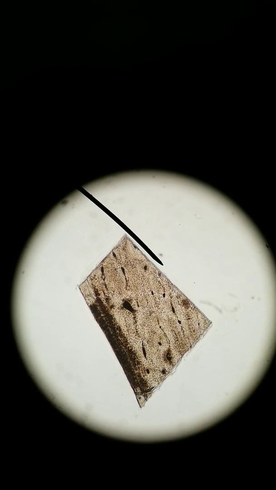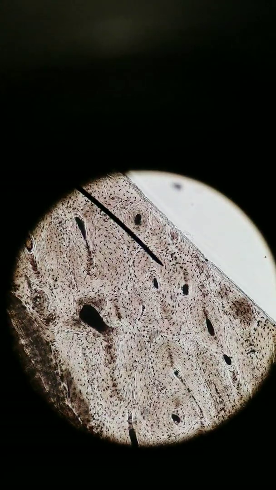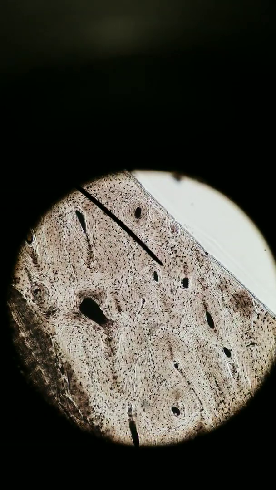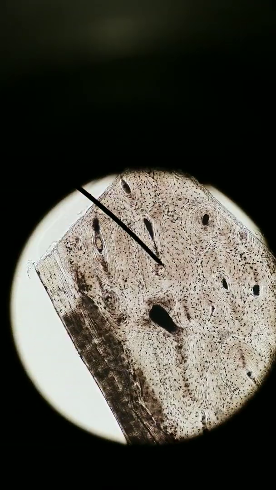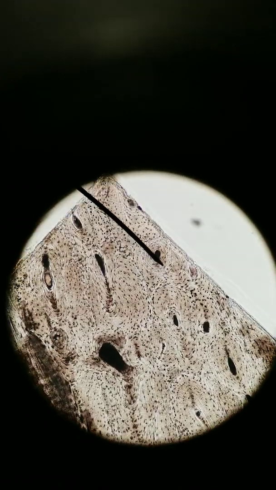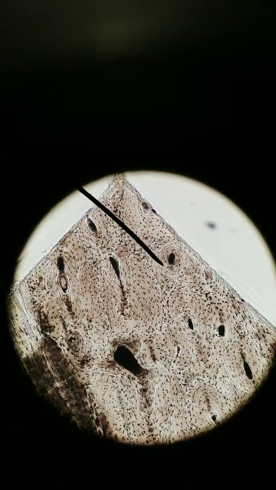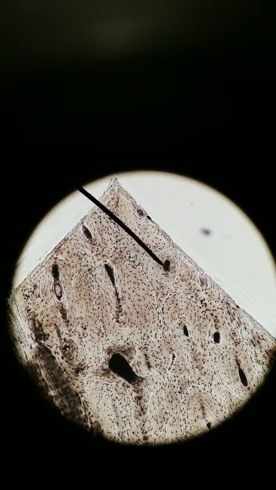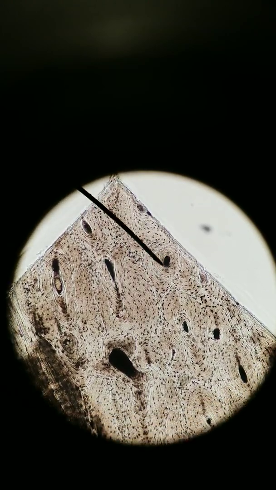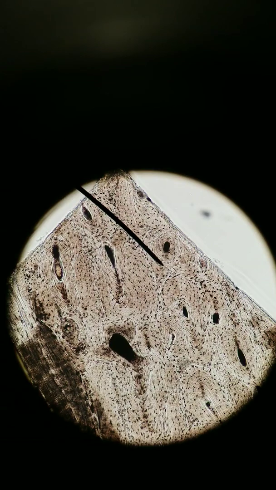So here is just a piece of the bone. We're going to go to 100x, look a little closer. What you'll already notice is that there are some circular arrangements here. You've got dark centers and then concentric circles surrounding them. A single unit, so starting from here, let's say, all the way over here, that whole circular unit is known as an osteon. We're looking at this in cross-section.